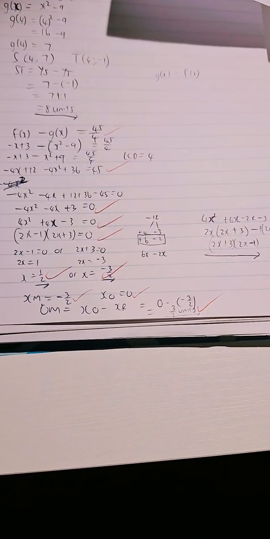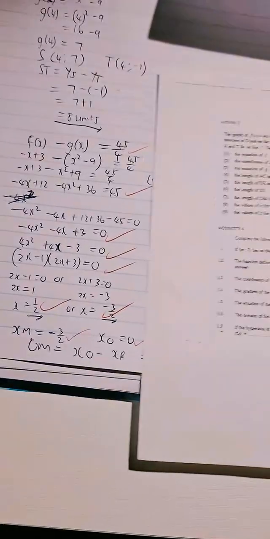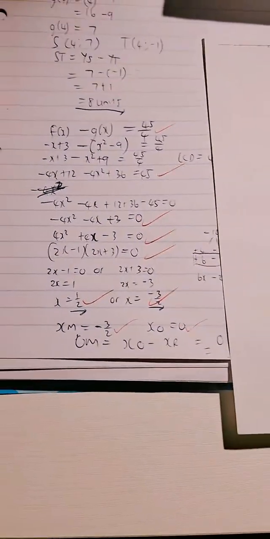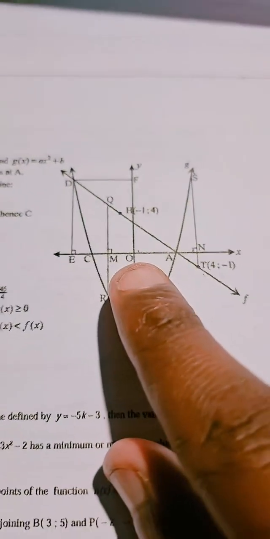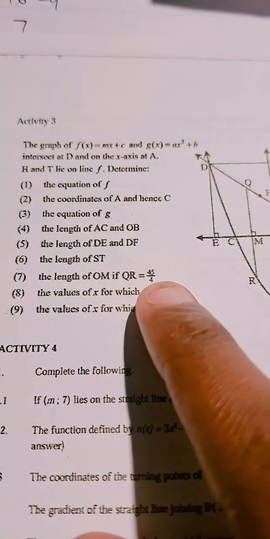Quintin Jama, can you please elaborate on the length of OM? Okay. All right. So first and foremost, Quintin, when they said calculate the length of OM, they have a provision. They say calculate the length of OM if QR is equal to 45 over 4.